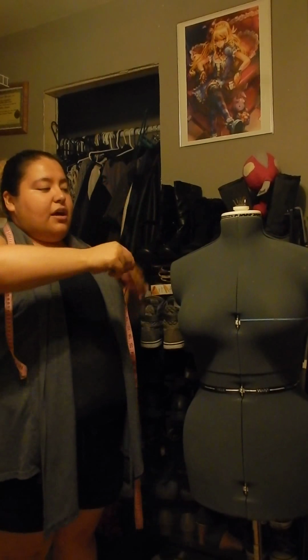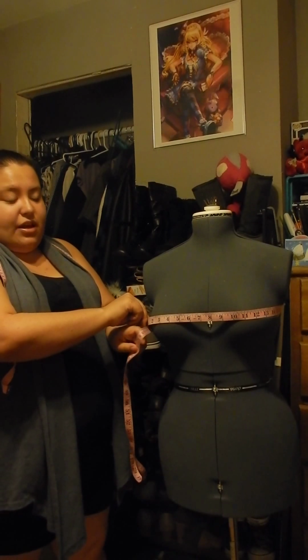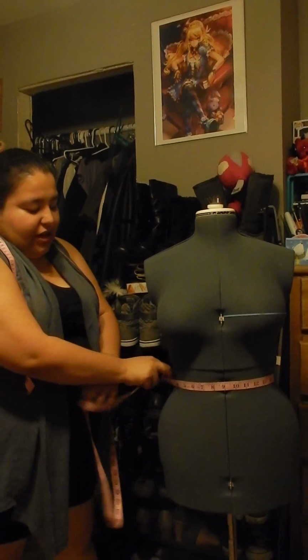There's a couple different things that you may need to measure. One of the main ones being around the bust completely. We'll need to know that. Around our hip completely.